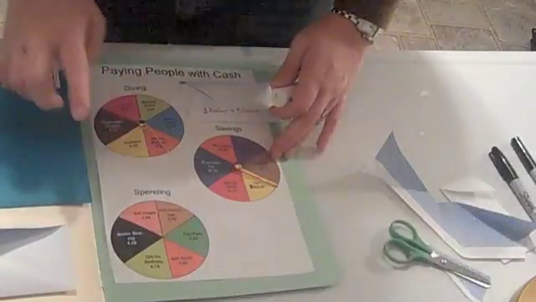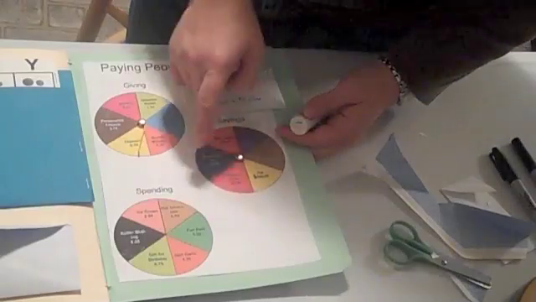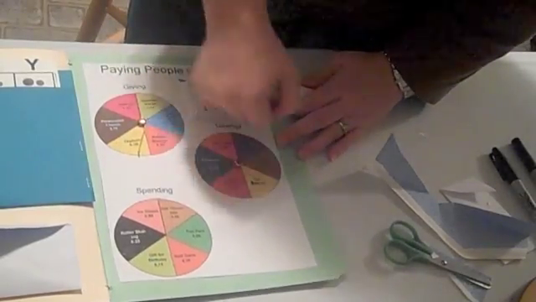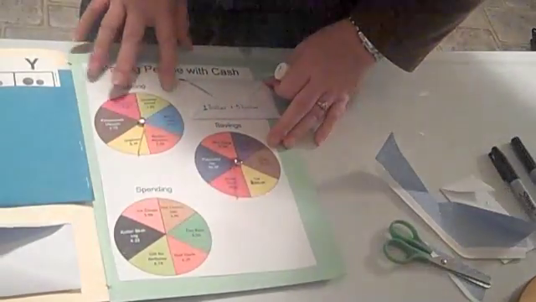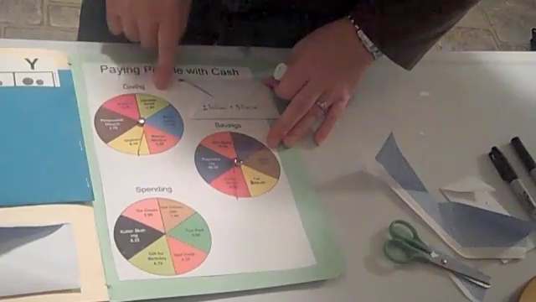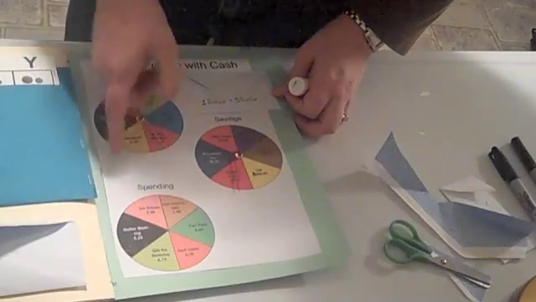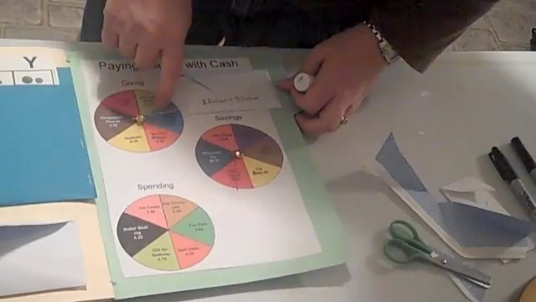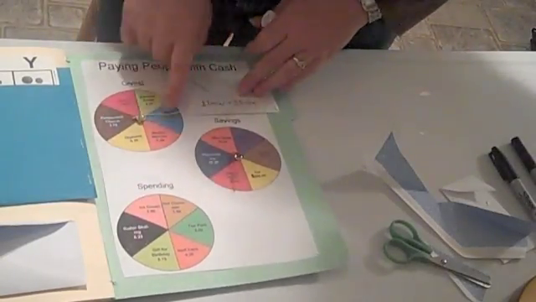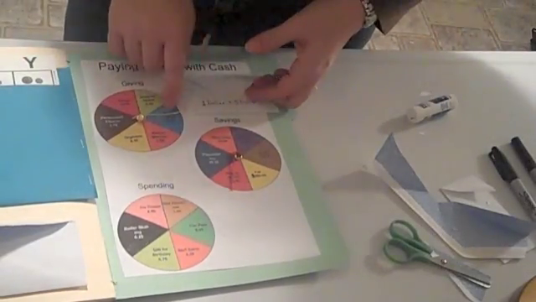Now here's my spinners. Now this one isn't working very well, but this one was working great. Where we're going to have a game where they're going to make change. They're going to pay these people. So here's giving, and we're going to get this working better. There we go. We're going to make change, and wherever it lands, then they have to make that amount of money. So you use the coins in the front and the coins in the back.